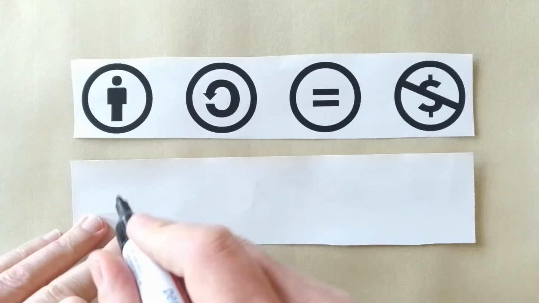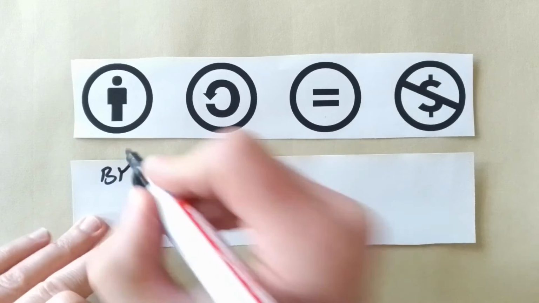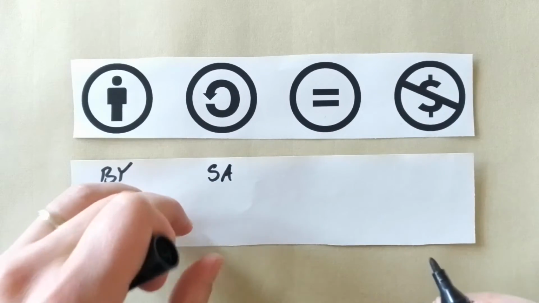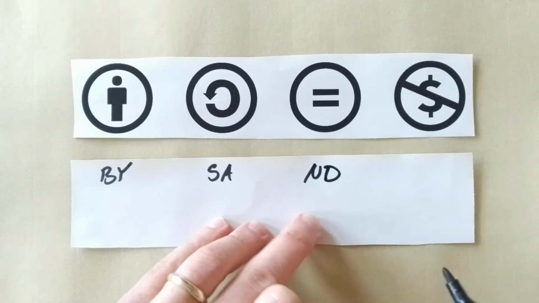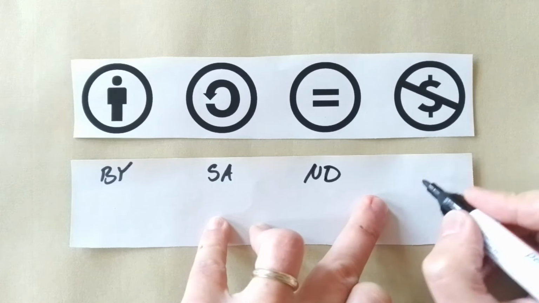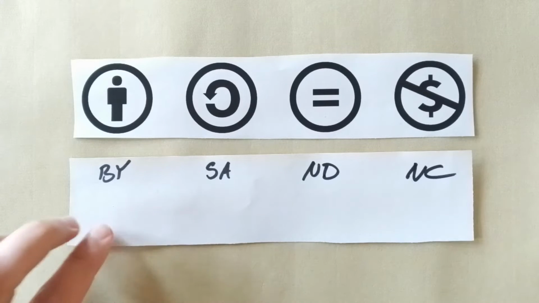And these 4 license elements have icons, as you can see, but you can also just call them by name. The short versions of these are BY, SA (share alike), ND (non-derivative or no derivatives), and NC (non-commercial). And if you're, let's say, a goody two-shoes and want to please the teacher, you can also spell them out.